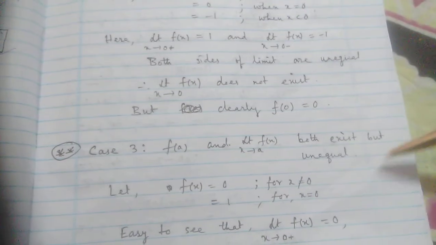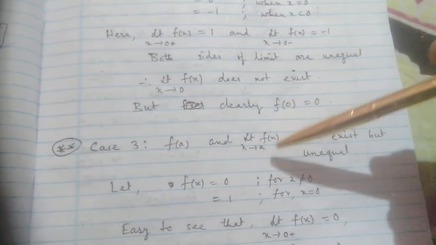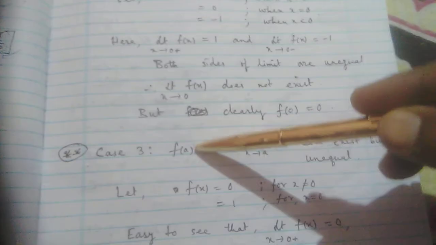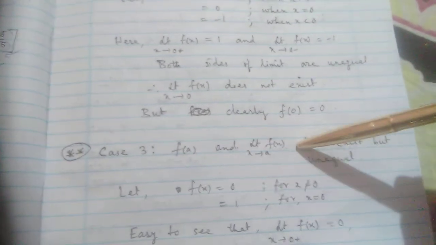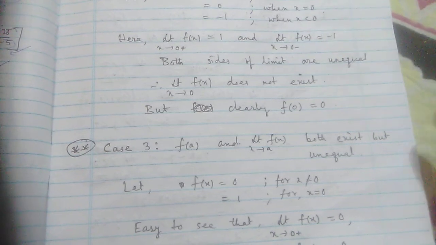Now case 3 can happen in such a condition that f(a) and the limit of f(x) as x tends to a both exist but are unequal. It is a very important thing, very important. I have marked it with a star. Very important thing: f(a) also exists and the limit of f(x) also exists but they are unequal. Now take an example. How can it be?